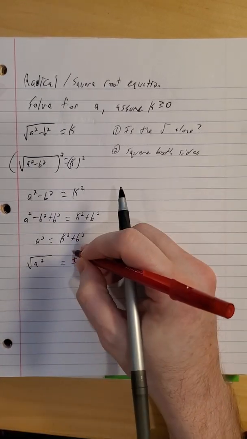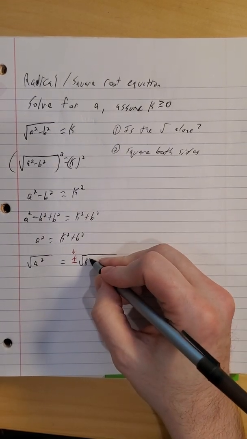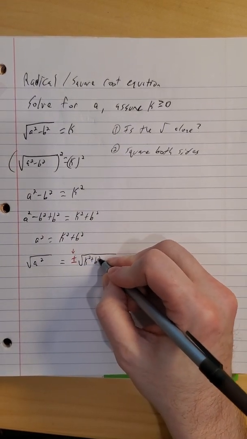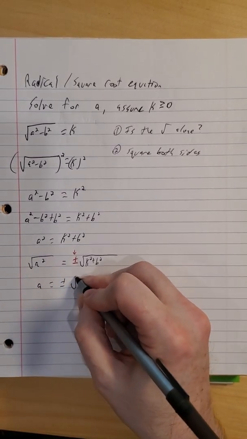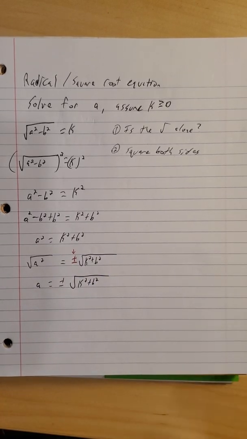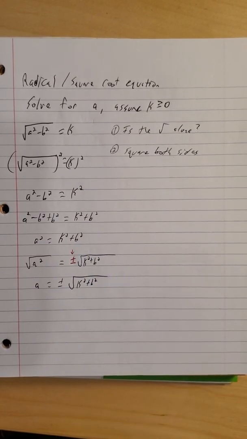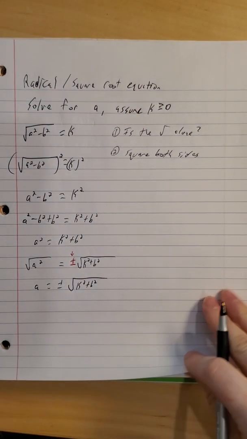We'll see why I've included these guys. In 2.9, you're not going to be required to know why we're doing that yet. So a is plus or minus square root of k squared plus b squared. All right, so next up, we're going to solve a similar one, this time for q.